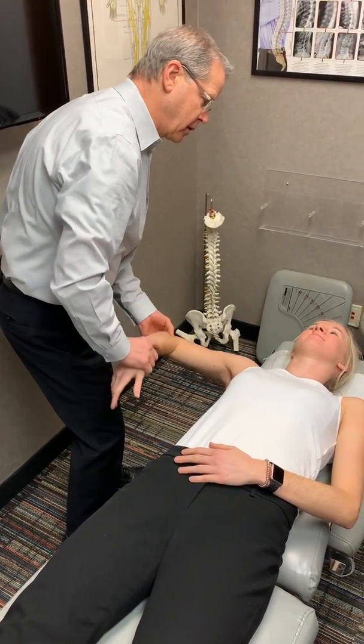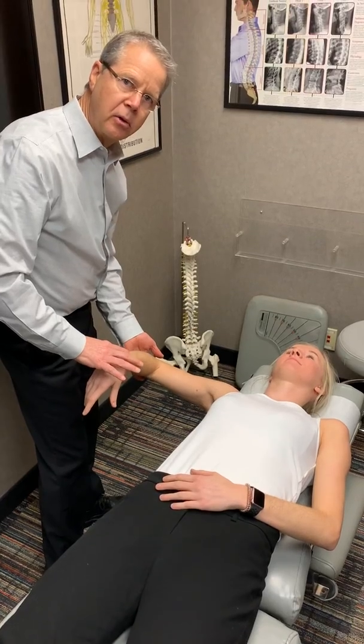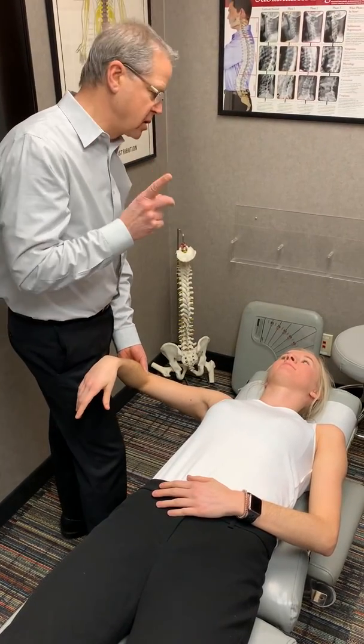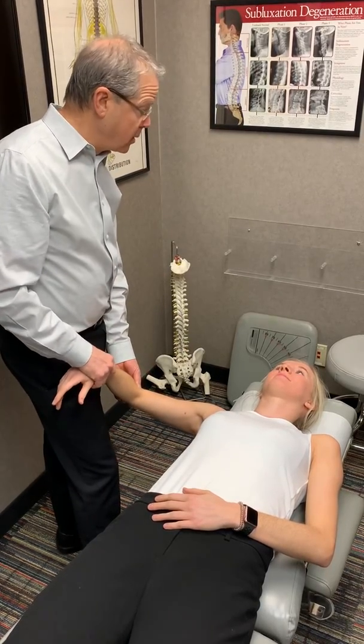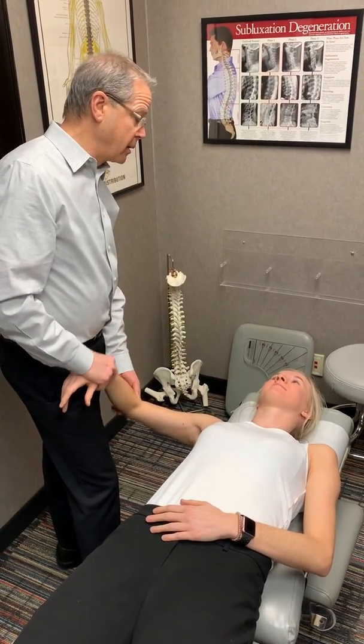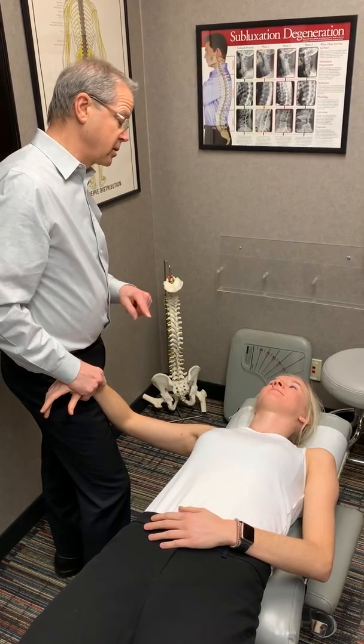Here, great external, internal, not there. Can you feel it? Mm-hmm. Yeah. So she has restricted internal rotation. So it's number one, I get suspicious about that. It's a super simple thing. So now I go, oh, something's wrong. Don't know what. My next step is muscle testing.